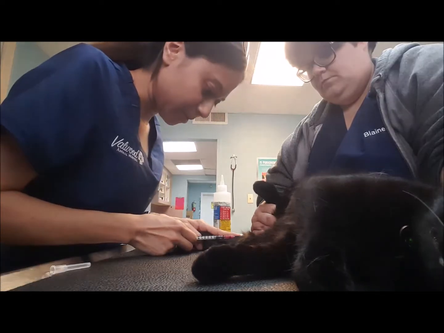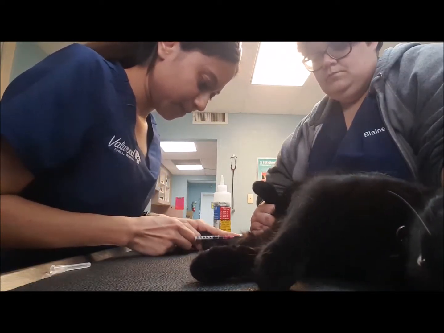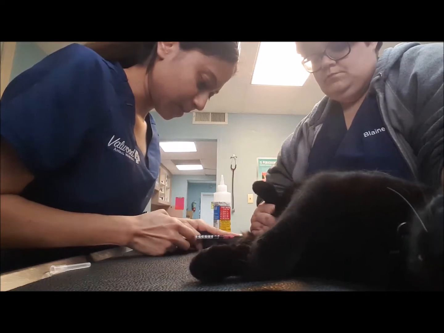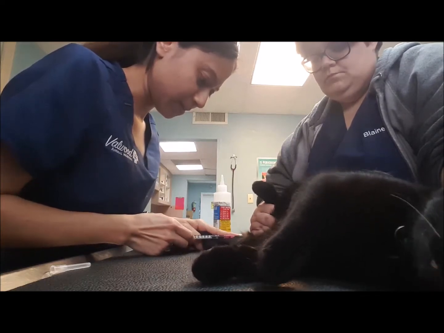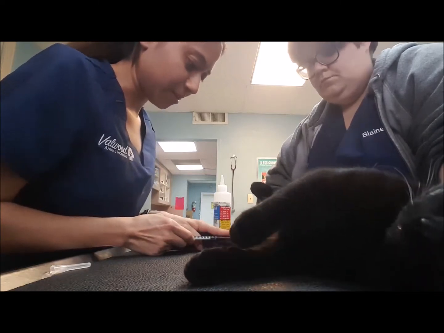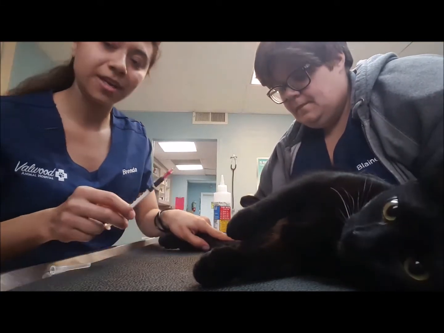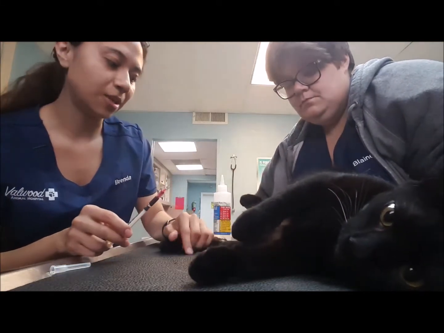And then we are going to slowly draw blood. Alright, that should be enough for the demonstration. So just remember to hold on to the vein right after you draw the blood so that you don't cause a hematoma.